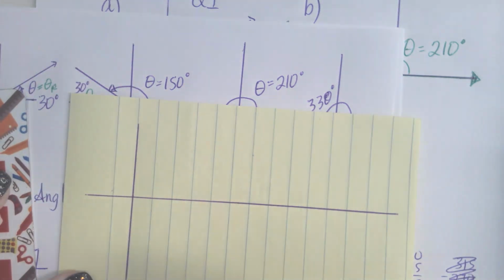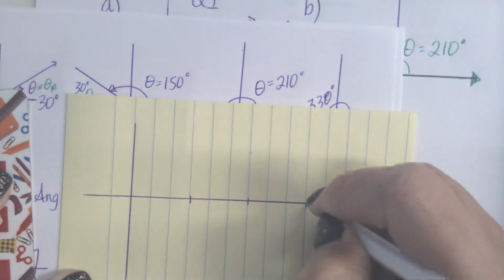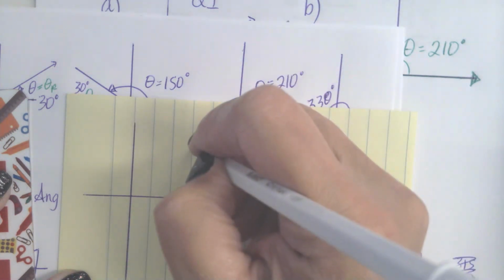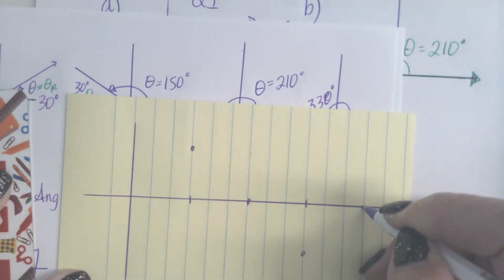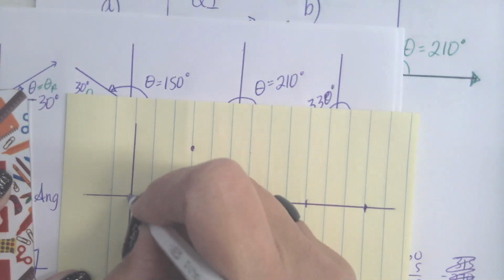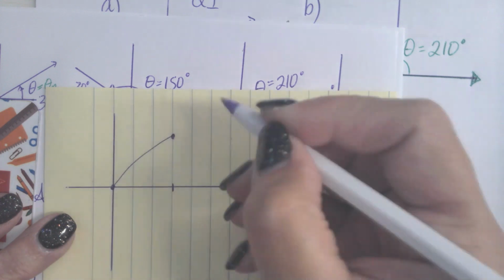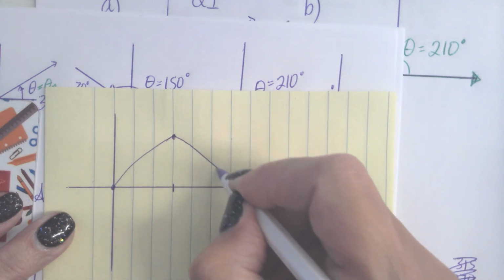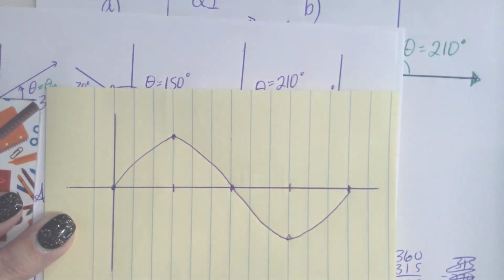So a sine wave looks like this. Starts at 0, goes up to the highest point, down to 0, goes to the lowest point, and then back up again.